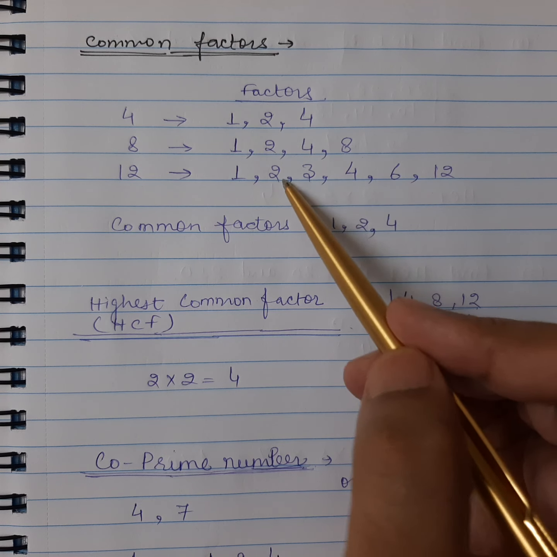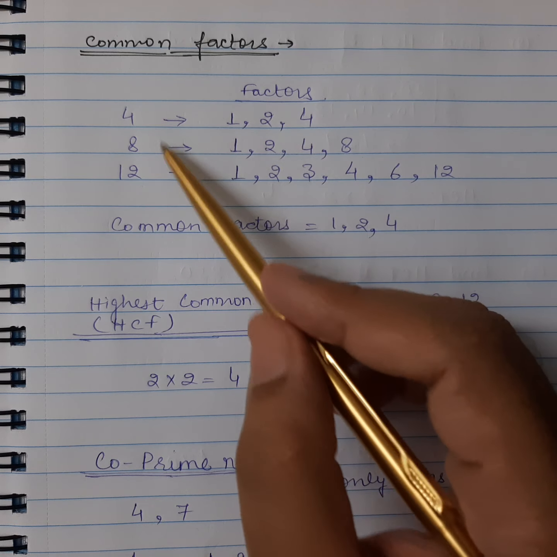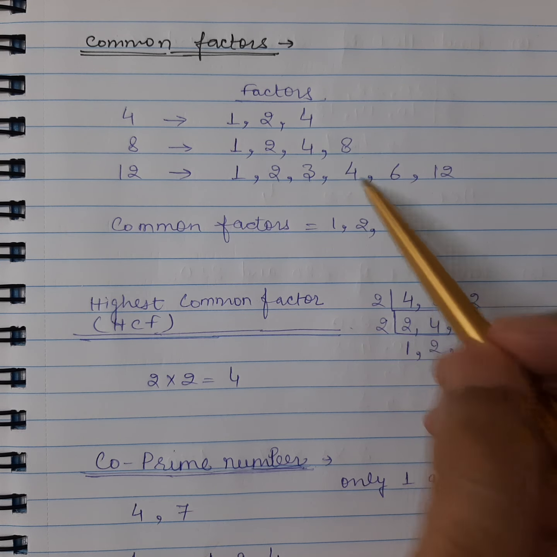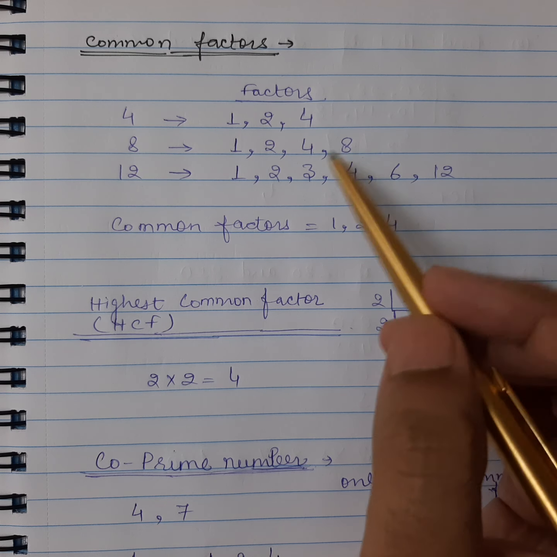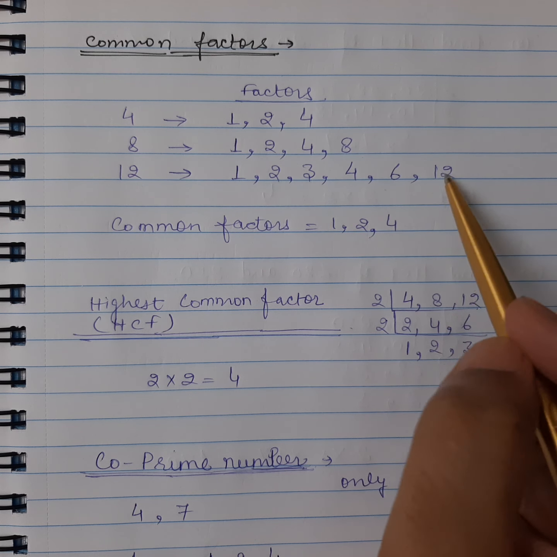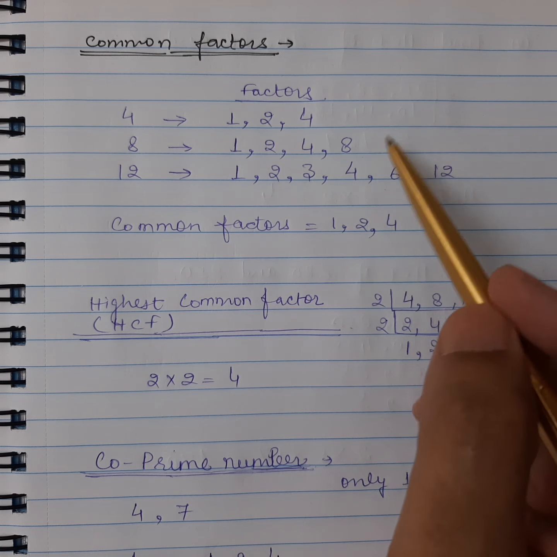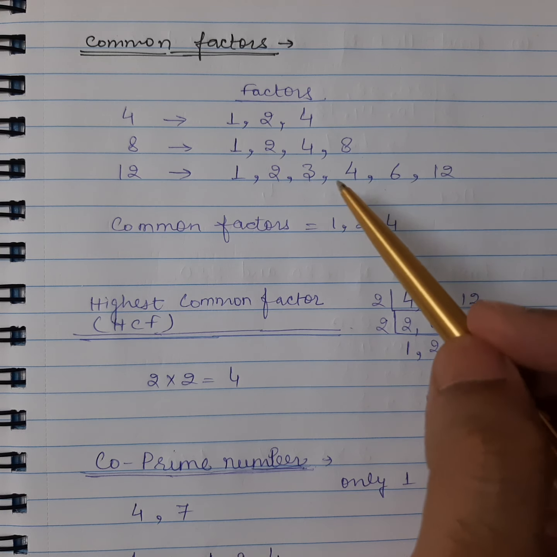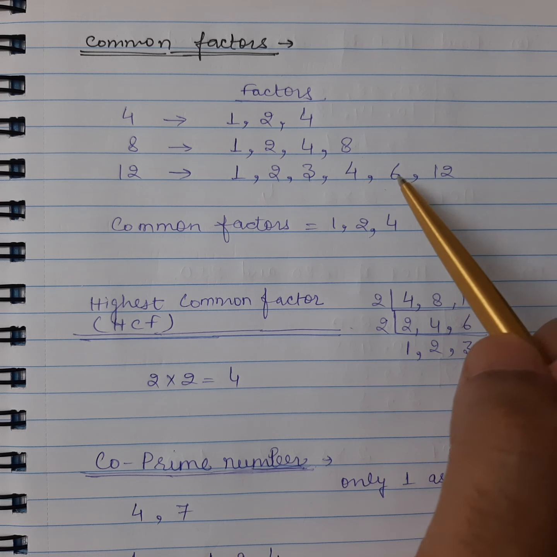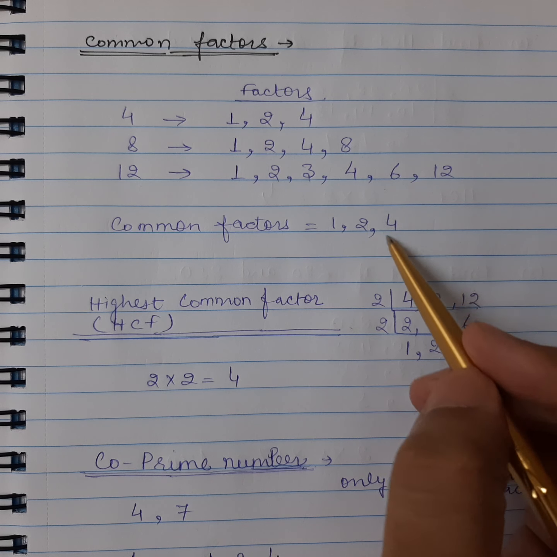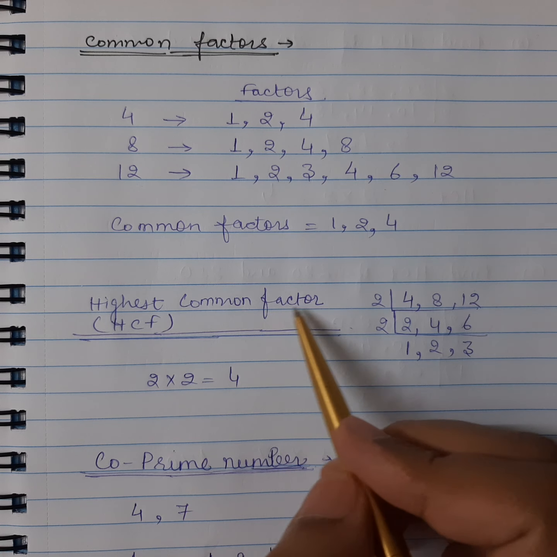Then 2 is also common. So 2 is also a common factor of 4, 8, 12. And then 4 is also a common factor of all. The other numbers, 8, 3, 6 and 12, are not common among 4, 8, 12. So these are not common factors of 4, 8 and 12. As we can see, 4 is the highest common factor.